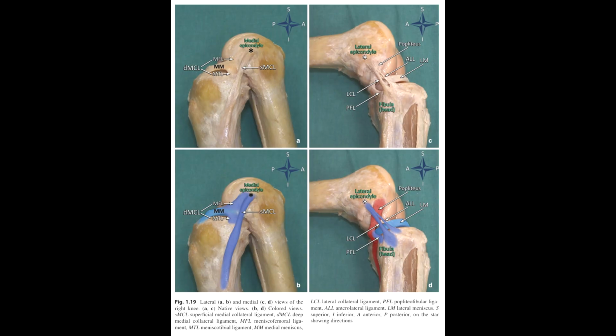Think of the sMCL and dMCL as a double layer of defense. The sMCL resists gross valgus forces across all angles of flexion. The dMCL functions as a secondary stabilizer, particularly preventing excessive rotation and transmitting forces directly to the meniscus. Clinically, when the dMCL is injured, meniscal tears are almost inevitable, and that's why surgeons often explore the medial meniscus during MCL repair procedures.